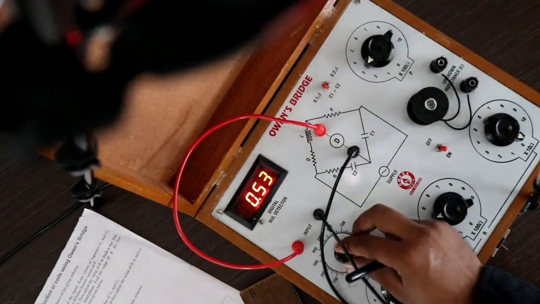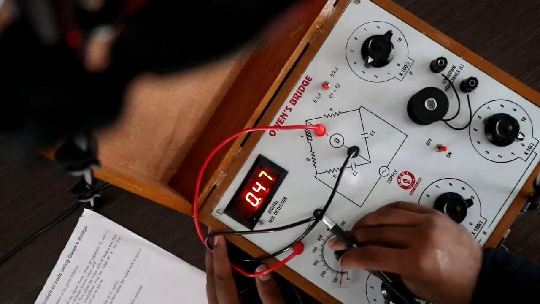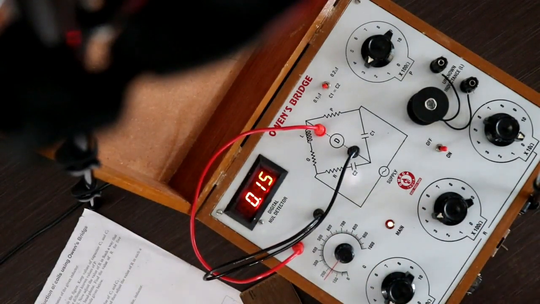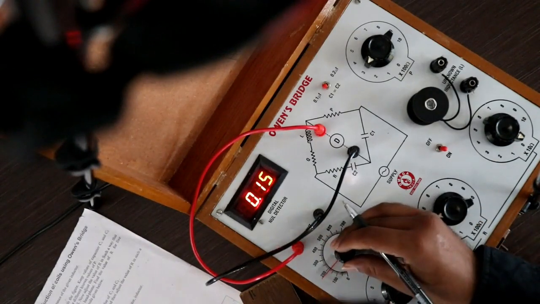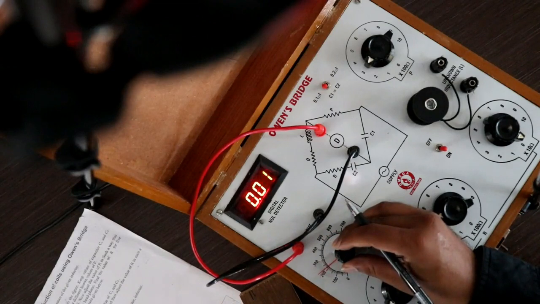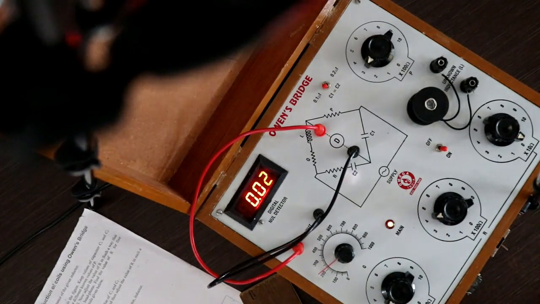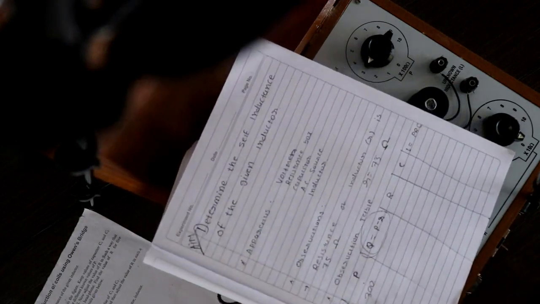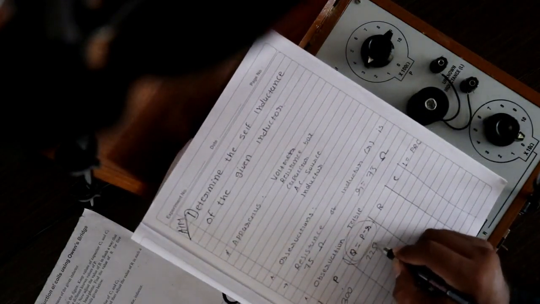So suppose this is 300 and this is 75. That means the value of Q must be 225. It is a simple calculation: 300 minus 75 is 225. Okay, this is the value of Q. So let us place the value of P, it is 300, and then the value of Q, it is 225.